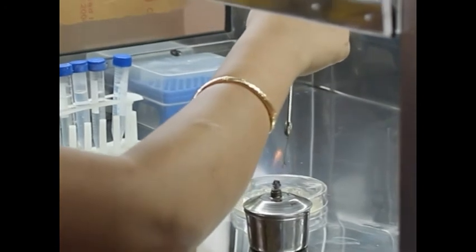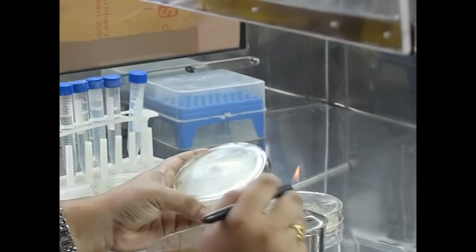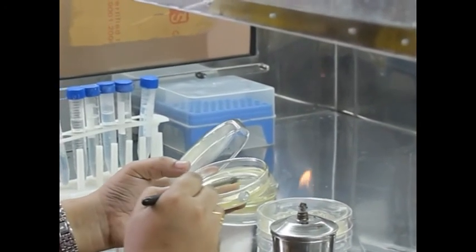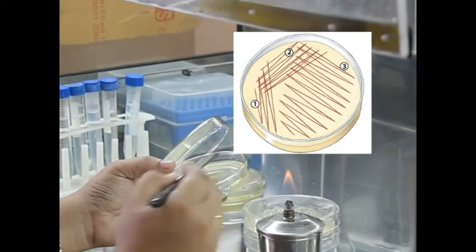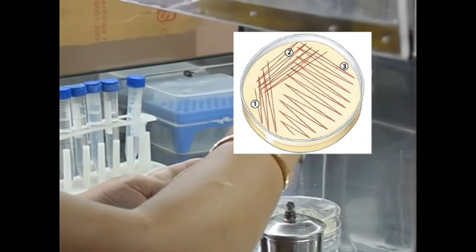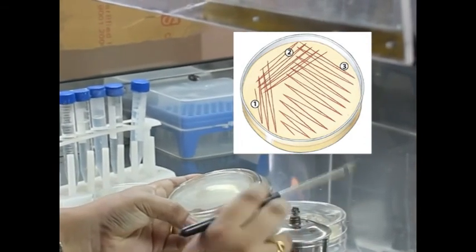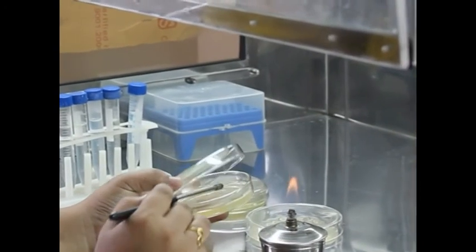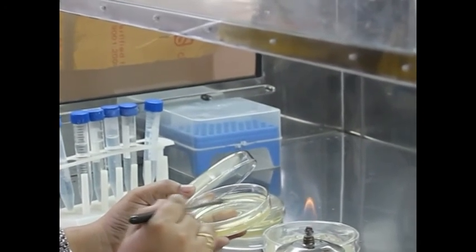Then, the inoculation loop is reflamed and cooled, and further turning the petri plate at a 90-degree angle, the loop is touched at the corner of the culture in area 1 and the inoculum is streaked across the agar in area 2 as shown. It should be noted that the loop should never enter area 1 again. Then the rest of the agar surface is now ready to use for complete streaking.